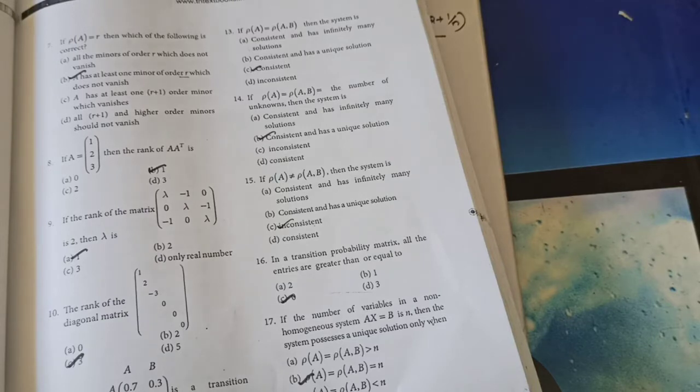If A is equal to 1, 2, 3, then the rank of A transpose is 1. If the rank of the matrix is given as is 2, then lambda is 1. A option is the answer. 10th one, the rank of the diagonal matrix, the answer is 3. C option is the answer. 11th one is a transition probability matrix, then the value of x is 0.4. C option is the answer.